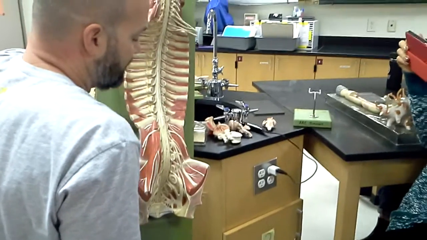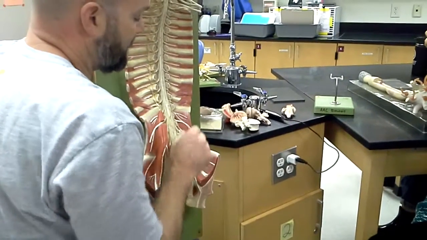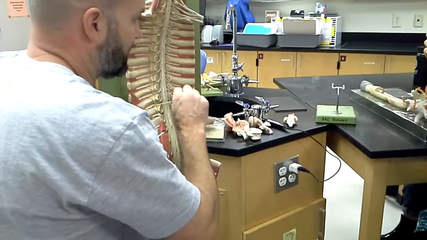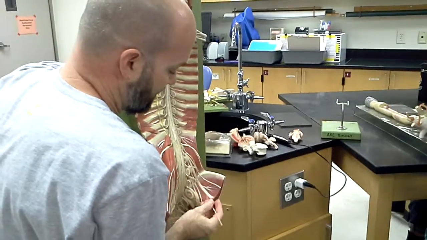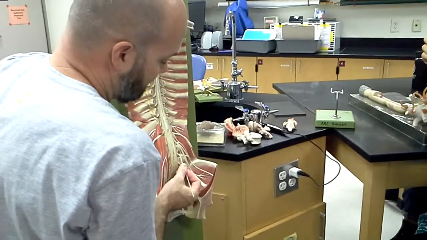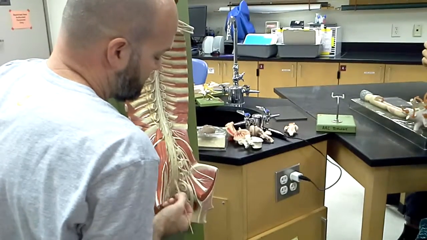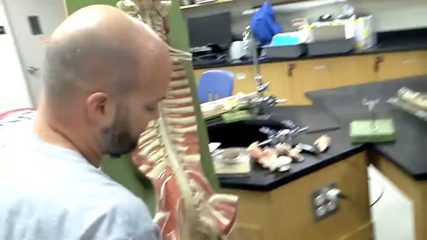The reason these are called plexuses or networks is because when the ventral rami come off of the cord, they mix together. Nerve fibers within the rami mix together. So like this femoral nerve here, you can see some of it's coming from this ramus, some from this ramus, and some from this ramus. So all of these nerve fibers are mixing together to form this one nerve.